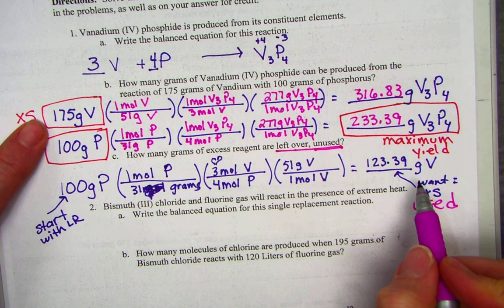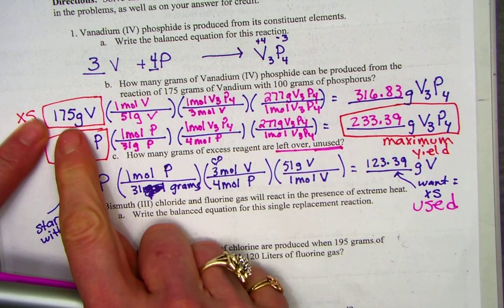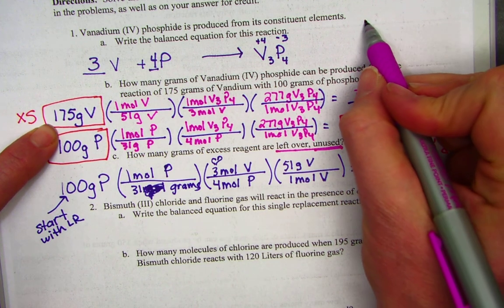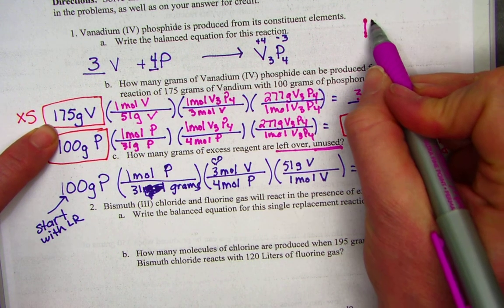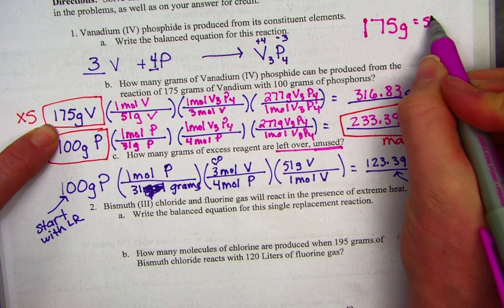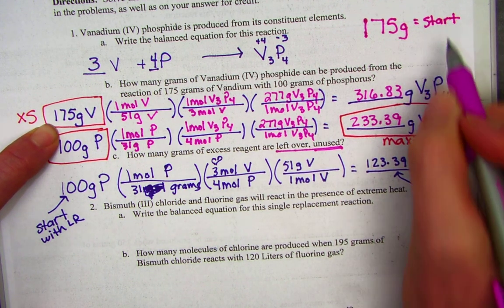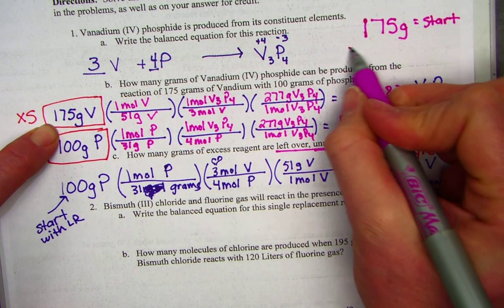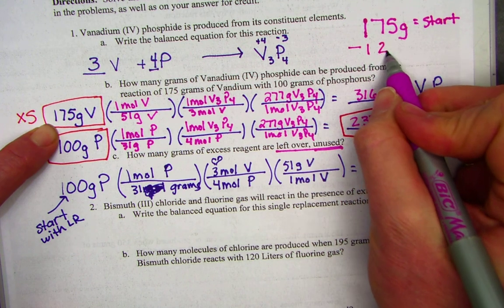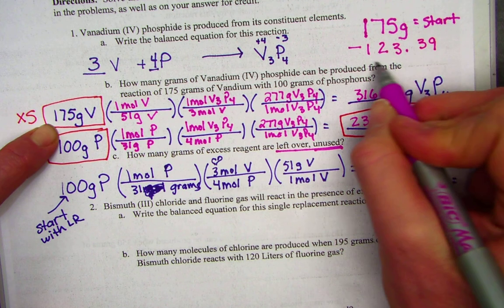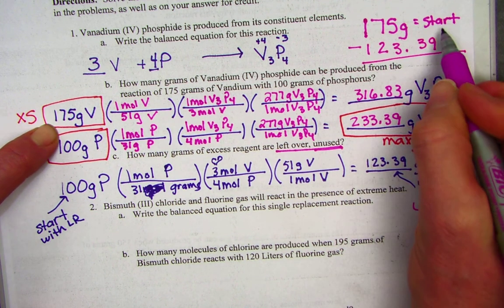I go back to that original story problem. See the beginning mass of 175? Let me write that in the side margin here. 175 grams of vanadium is what we started with. What we just determined was how much vanadium was consumed, used up during our chemical change. We found that to be 123.39. I want to know the difference.